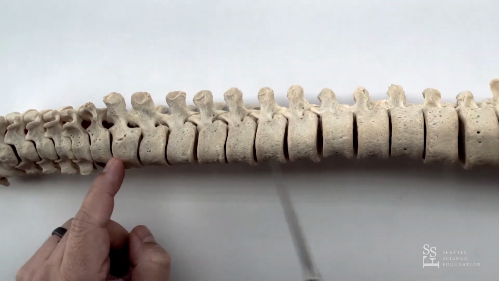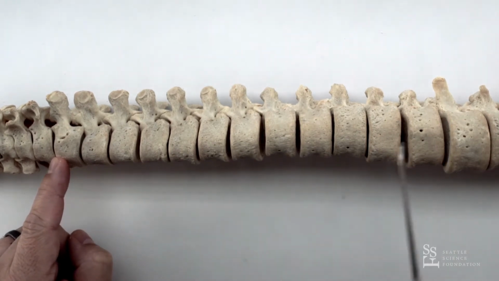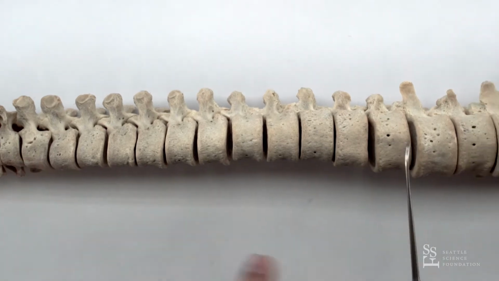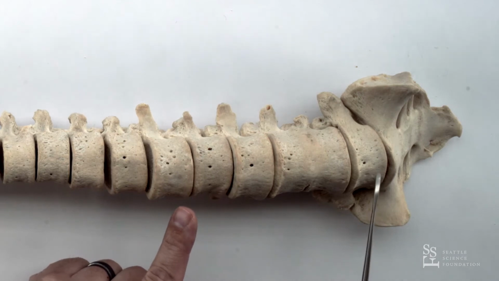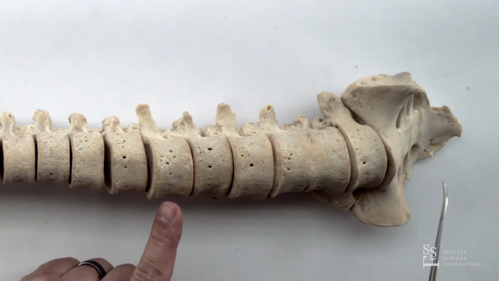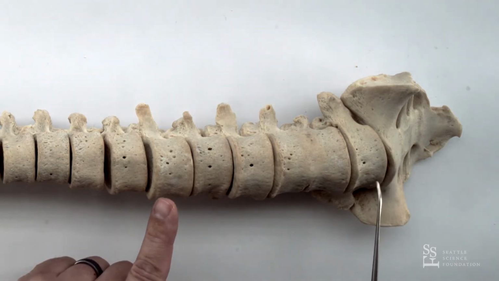The next 12 segments are referred to as the thoracic vertebrae, and these lie behind the thorax. The last vertebrae, these 5, right before we get to the sacrum and coccyx, are referred to as the lumbar vertebrae, and they lie behind your abdominal cavity.